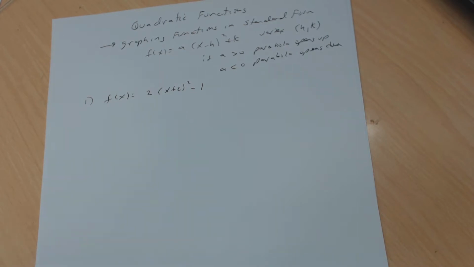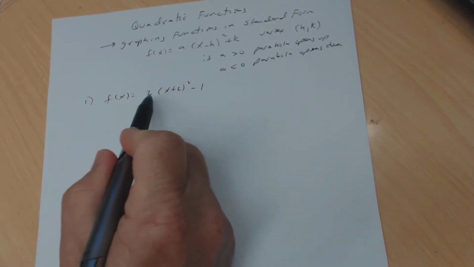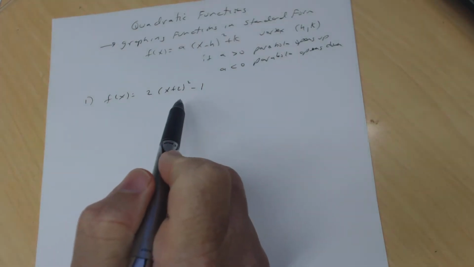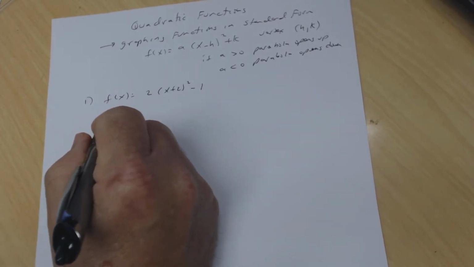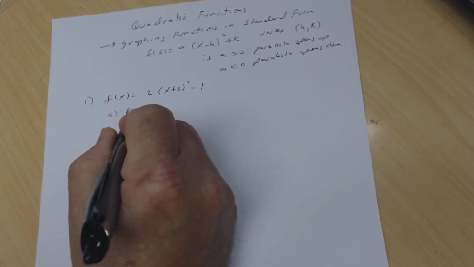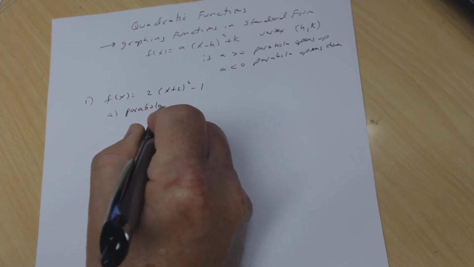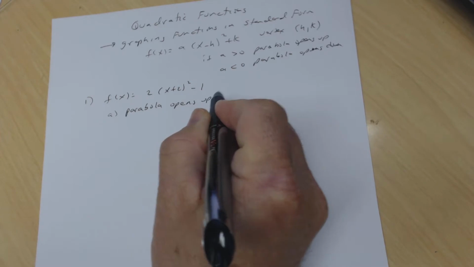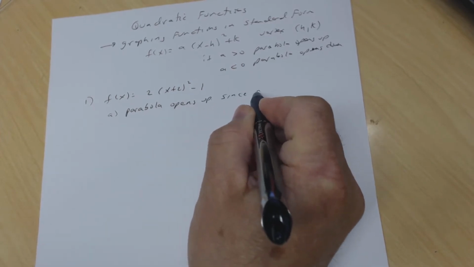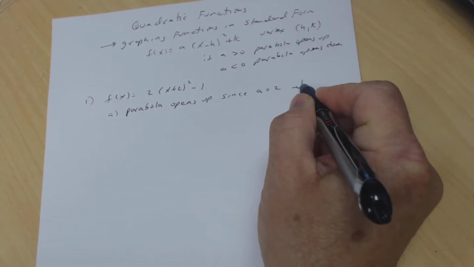Okay, first of all, let's determine if the parabola opens up or down. If you look at a, remember this is vertex form. Here a is 2. Since a is positive, the parabola is going to open up. So for part A, the parabola opens up, since a equals 2, which is positive.